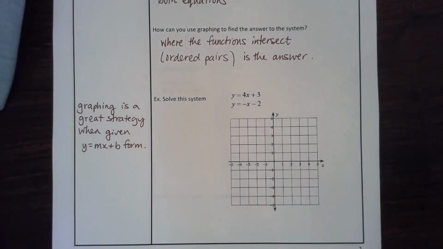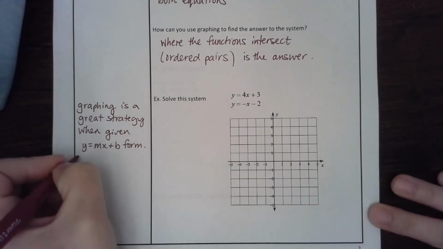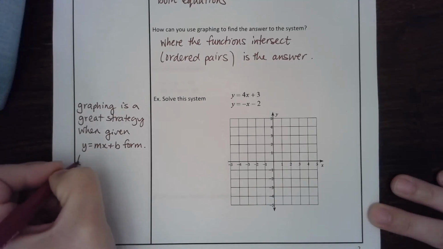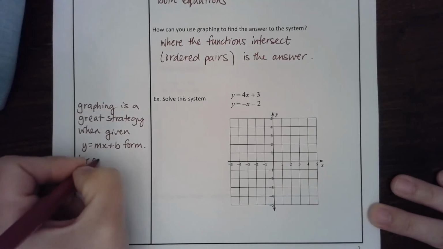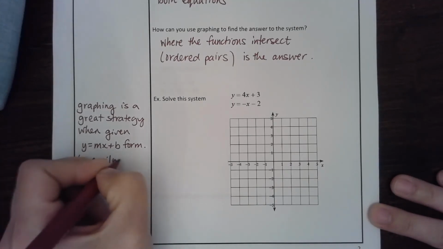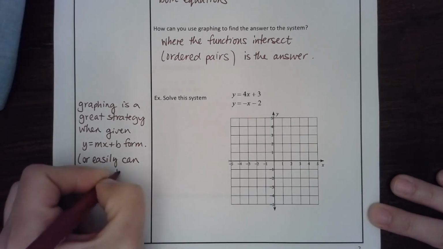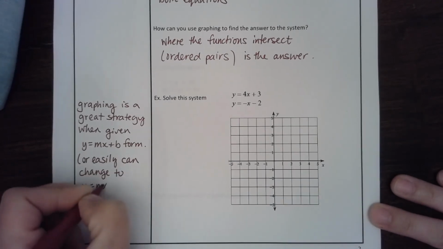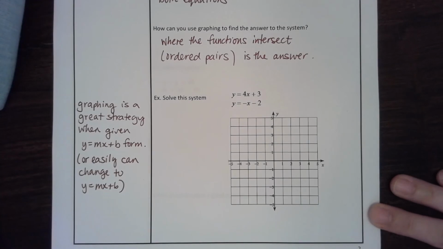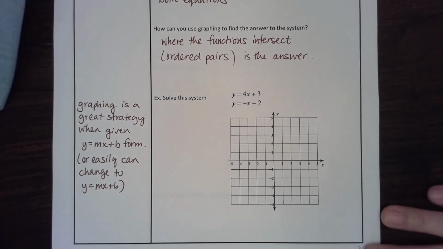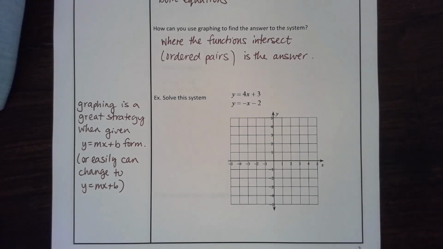If you're not, you might want to change it to y equals mx plus b. And we did a bunch of practice with that both of the times that we did graphing units.